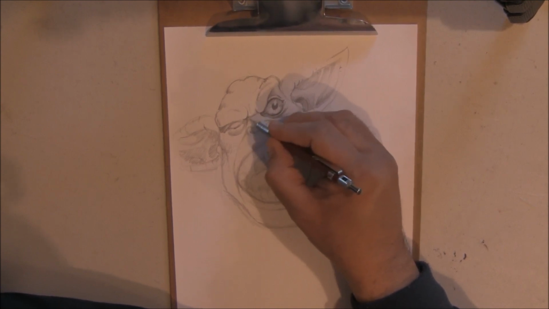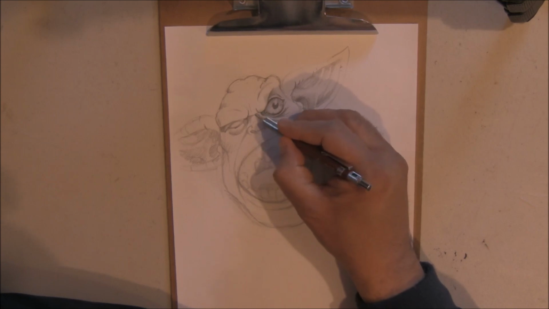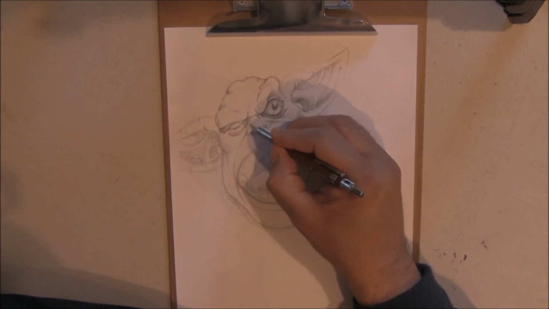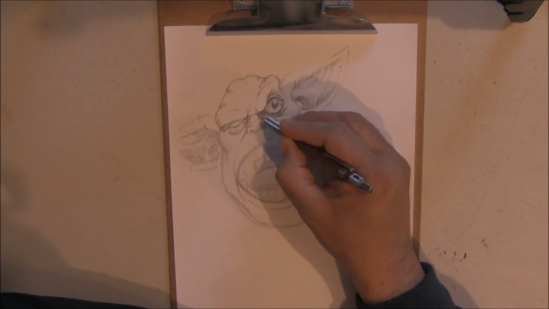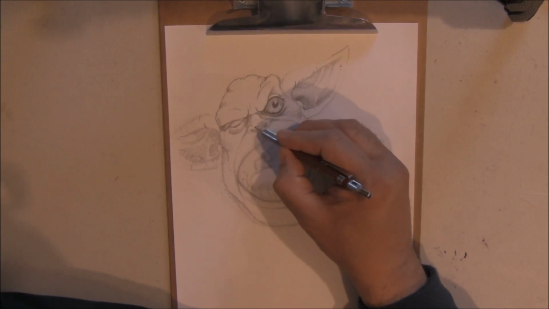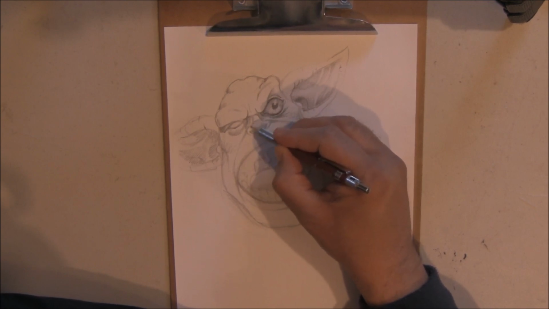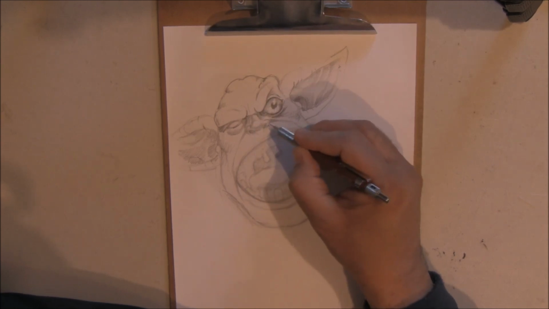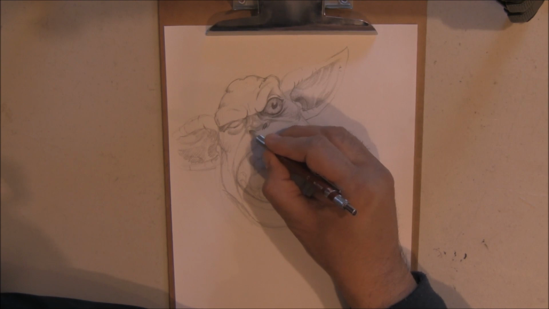And there's a ridge there. The ridge of the nose. Got some lighting, and then we give it some roundness. Then we can darken these nostrils in.